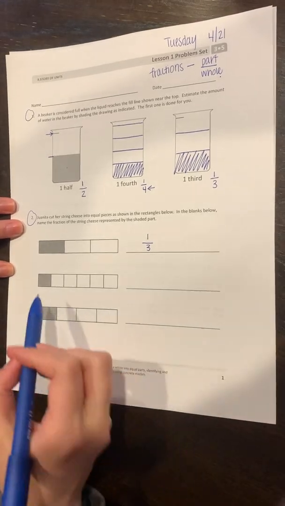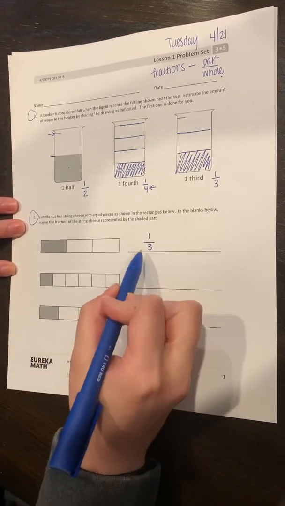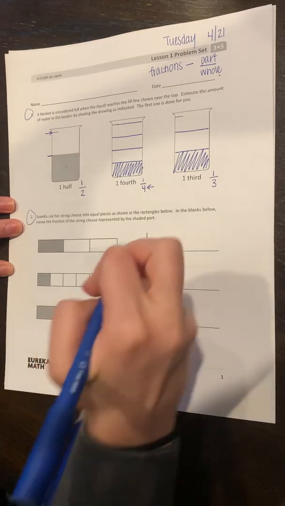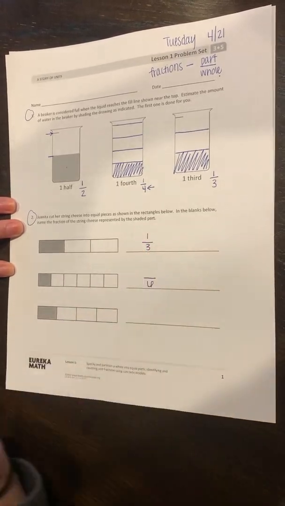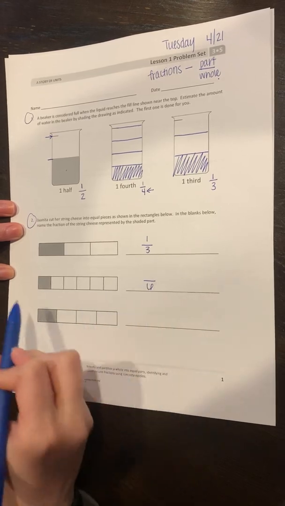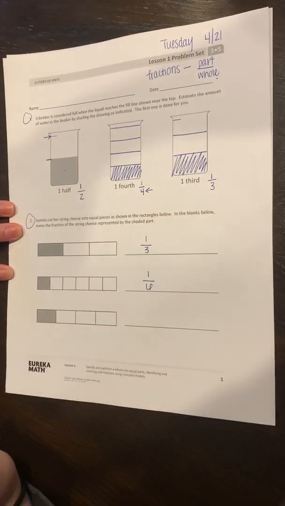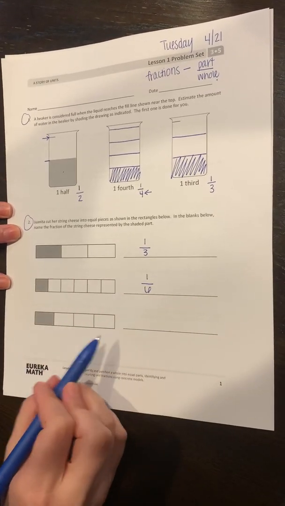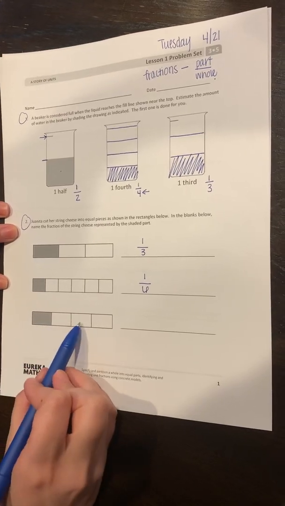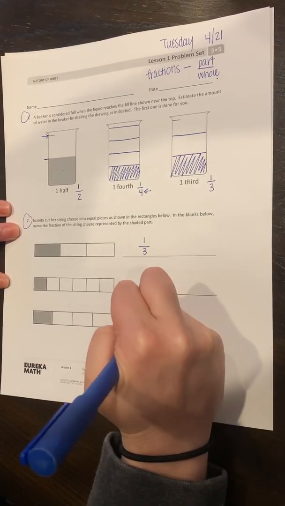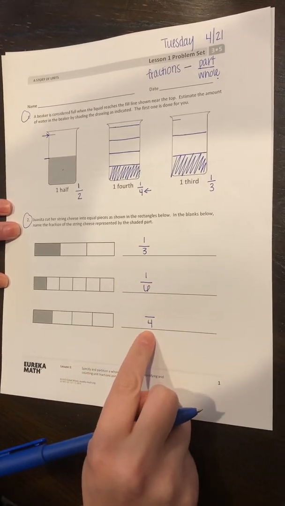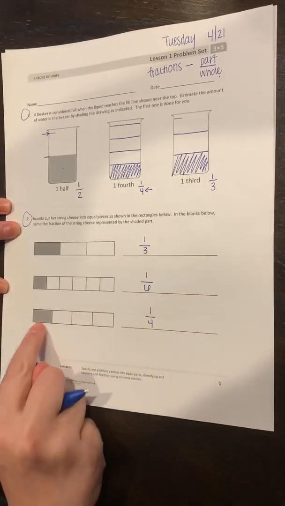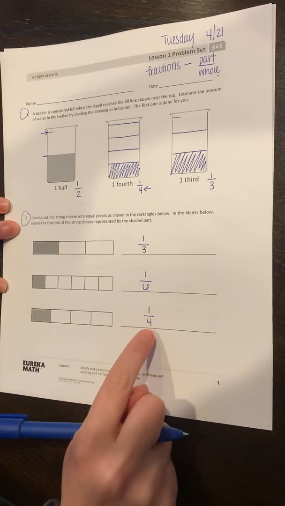Okay, so the next one, we're gonna look at the same thing. The first thing I'm gonna do is figure out what my whole is. So my whole string cheese is 1, 2, 3, 4, 5, 6 parts. That's what goes on the denominator. How many are shaded in is what's gonna go on the top. So there is 1 part shaded in out of 6 total, showing 1/6. Okay, now the last one we're gonna look at is 1, 2, 3, 4 total parts, which means 4 is the whole or the denominator, and 1 part is shaded in, which is showing 1 out of 4 parts.